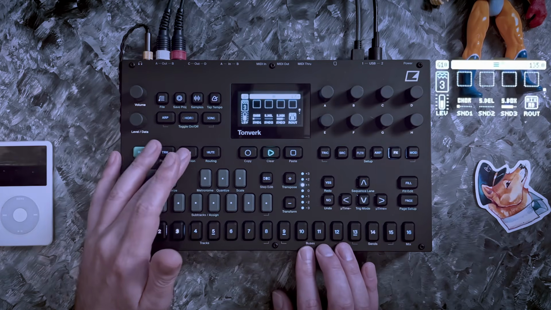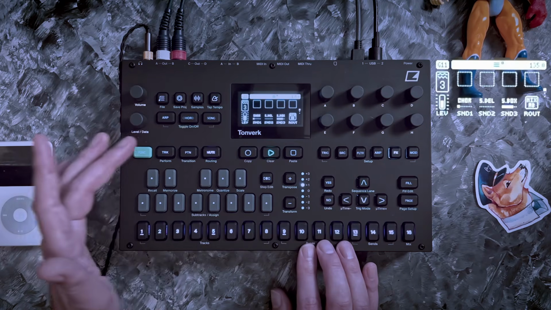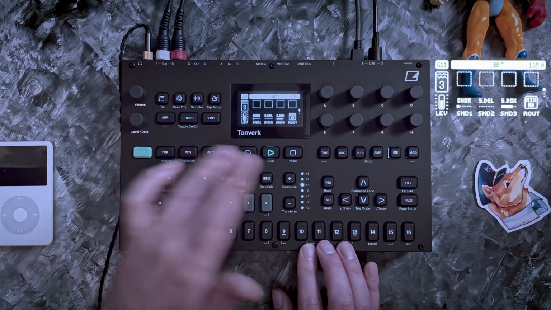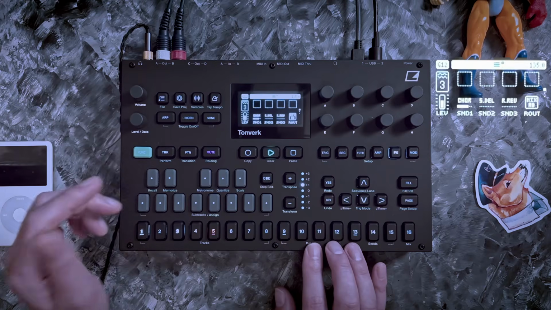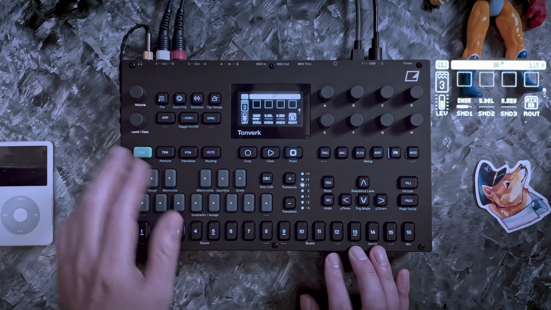And it's very easy, especially now because we have pattern mutes engaged, to quickly make another variation and drop everything out completely, right?